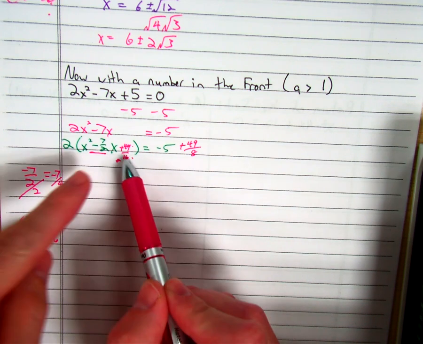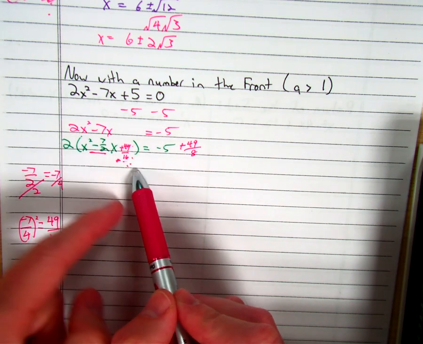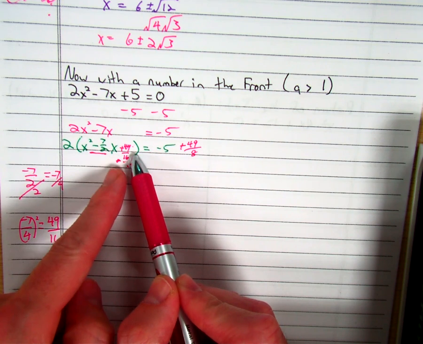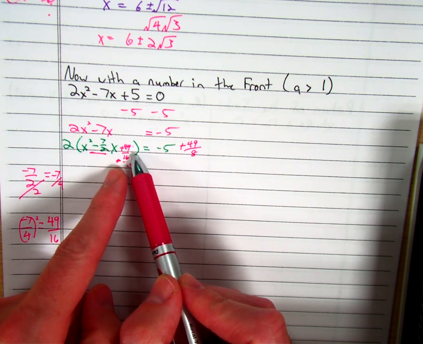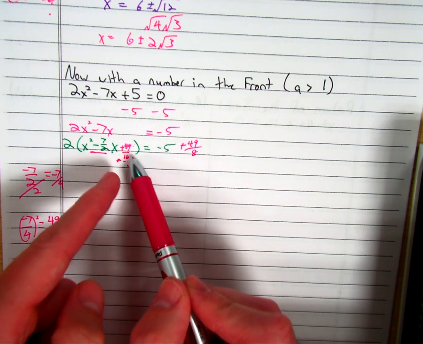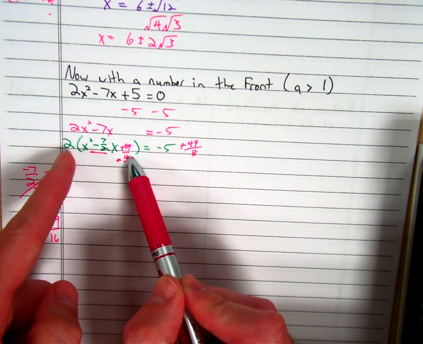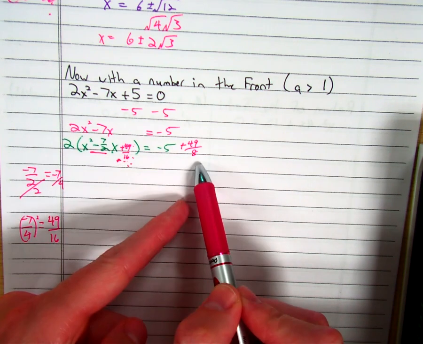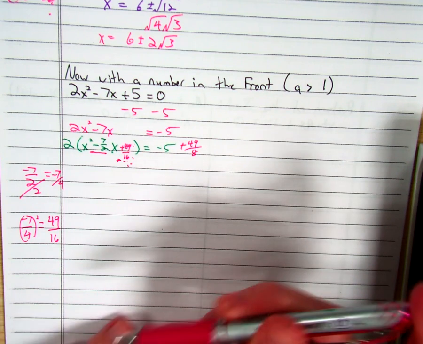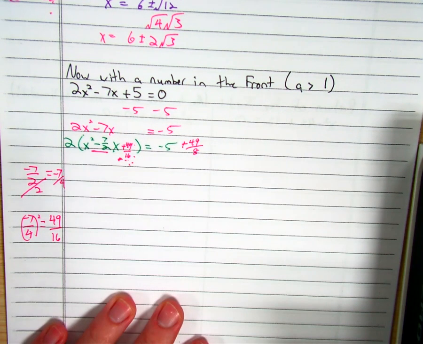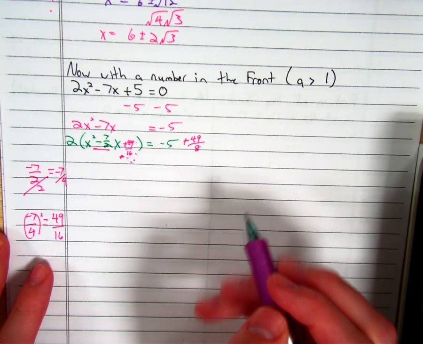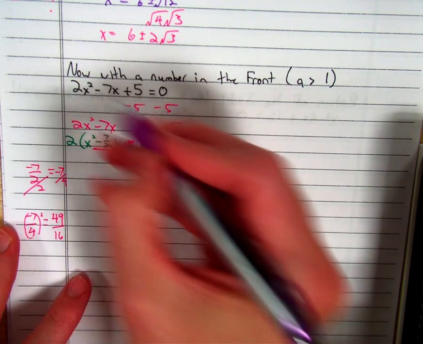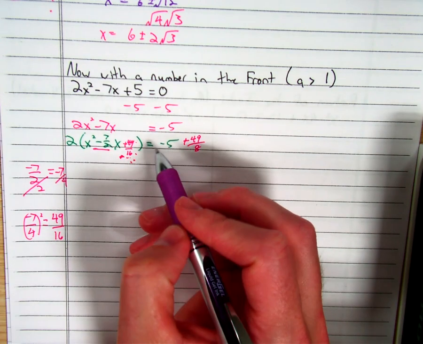Recognizing that this is in a group that's times 2, so even though I put 49/16 there, I didn't really add 49/16 to the left-hand side, because that's 49/16 times 2, which is really 49/8. So that's probably one of the hardest steps, all this fraction manipulation. Alright, next, the same thing that we always do.